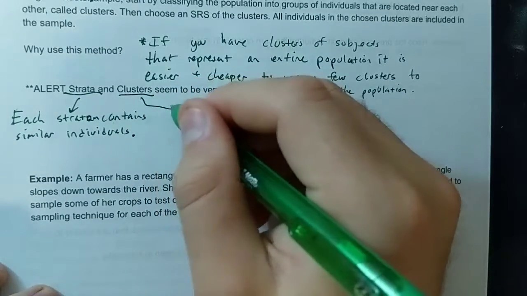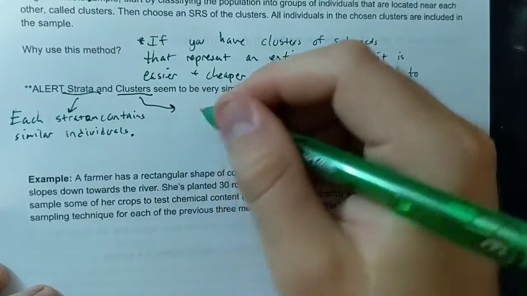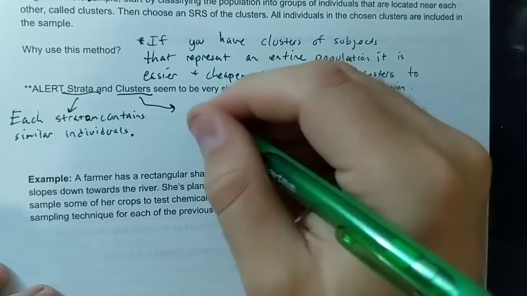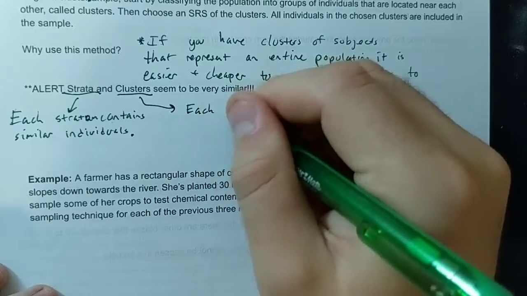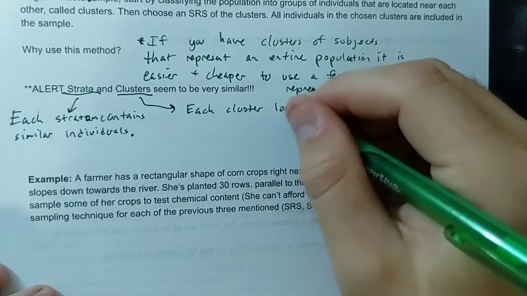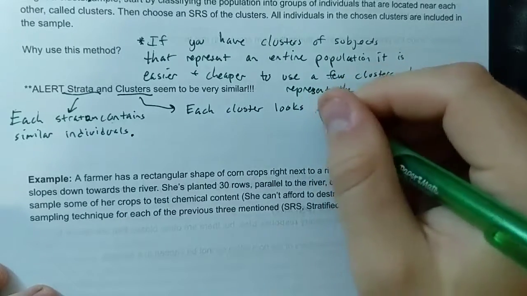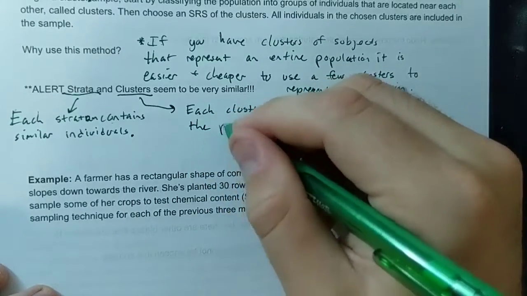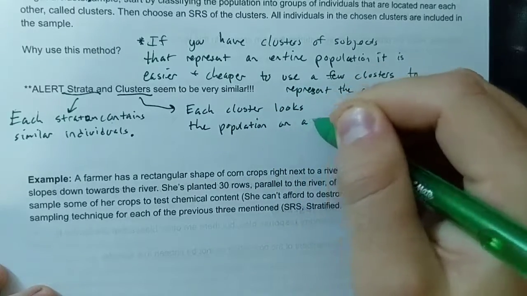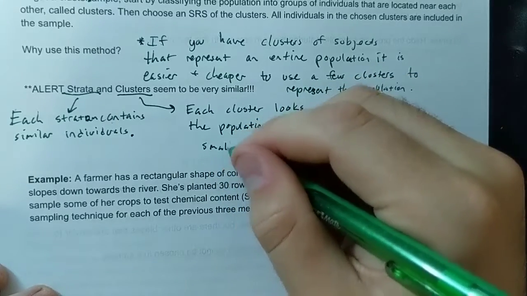Clusters are different. So each cluster looks like the population on a smaller scale.